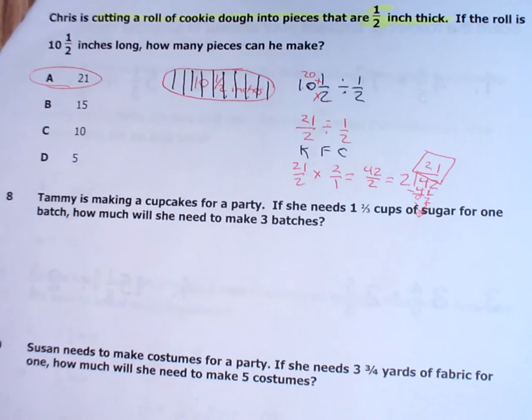So 21 half-inch thick slices, and that makes sense. If you're splitting something that's 10½, you're going to get about 20, right? Because you get double the amount. If you had 10 pizzas and you split each pizza in half, you'd get 20 halves of a pizza. So 21 makes sense because it was 10½, not just 10.